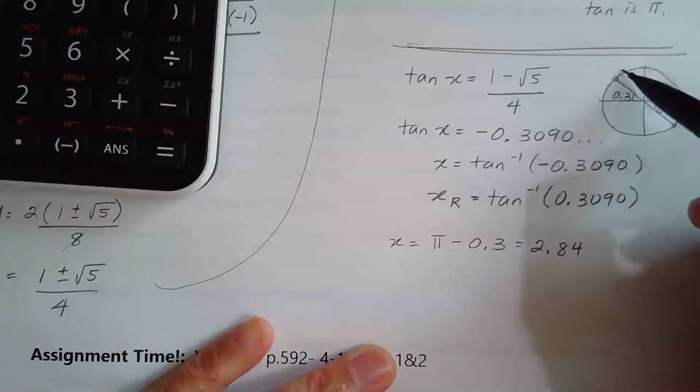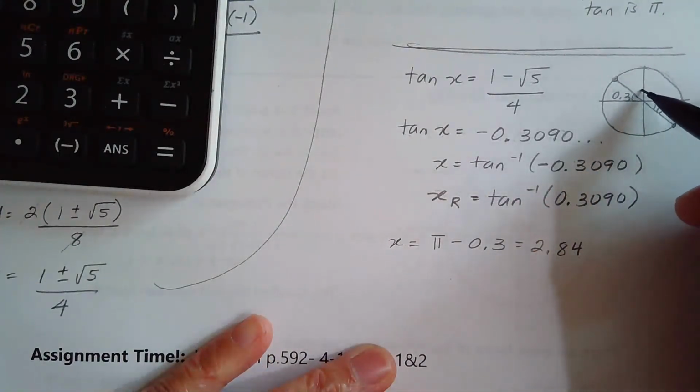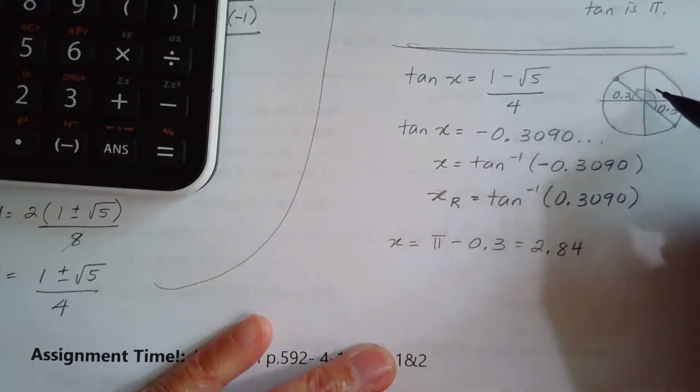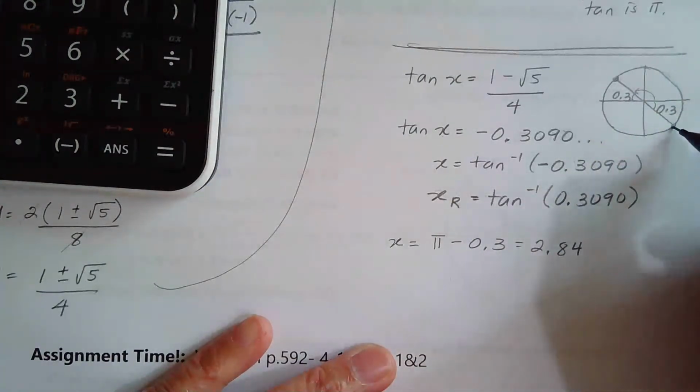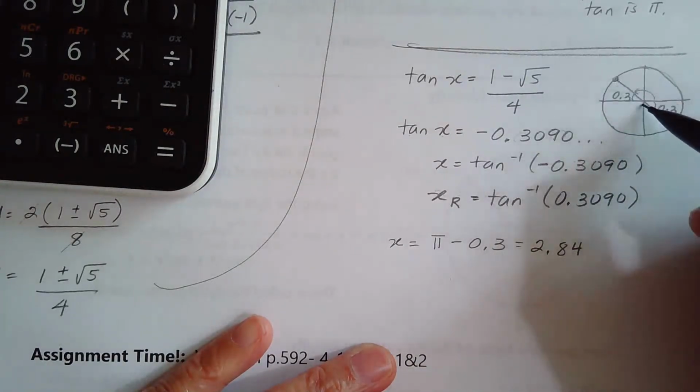So from here to here is going to be 2.84 from there. Now, if I rotate again pi radians this way, I'm going to hit this one, over here. And if I turn pi, then I'm going to reach this part.